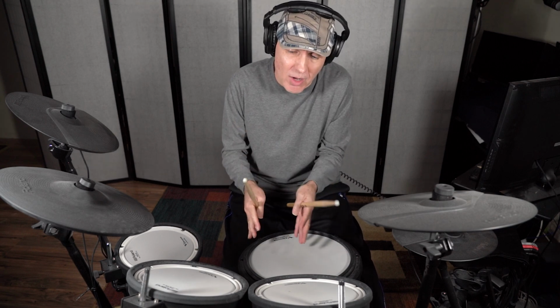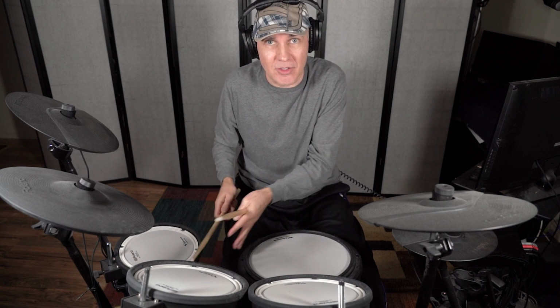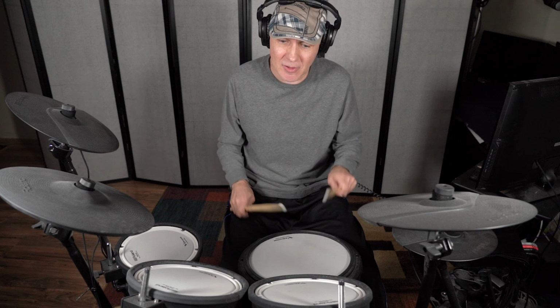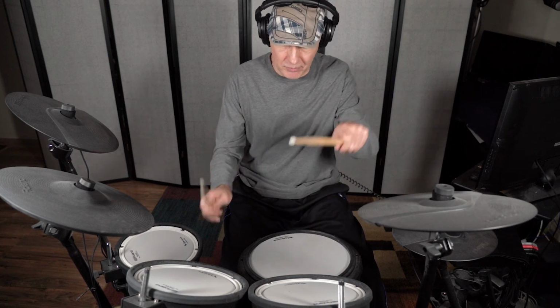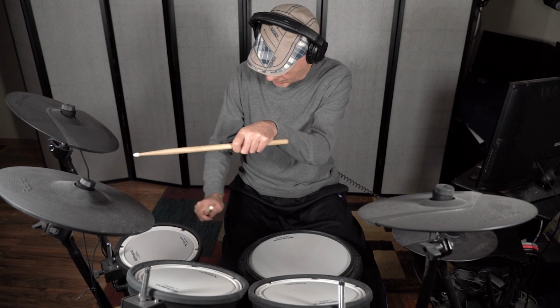That last one wasn't a paradiddle. Well, it actually was because I used the bass as the second note of the paradiddle. It's actually a paradiddle, but now instead of just playing with the hands, I'm using the bass now. So, you know.